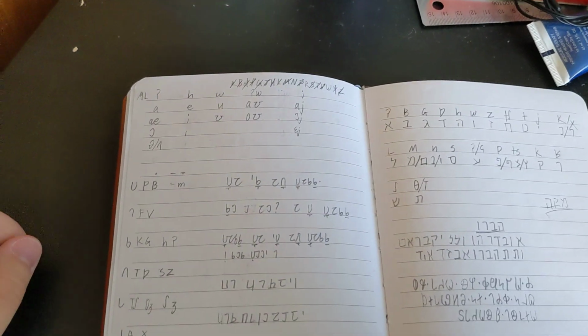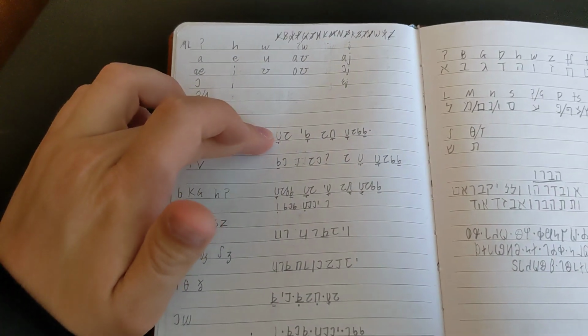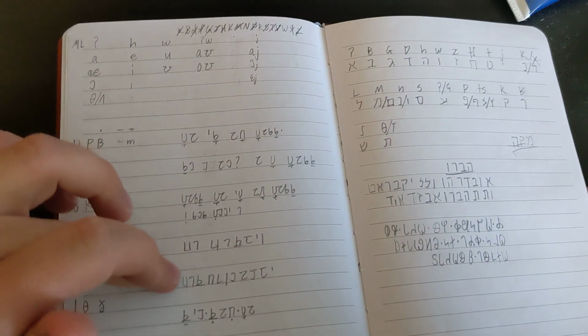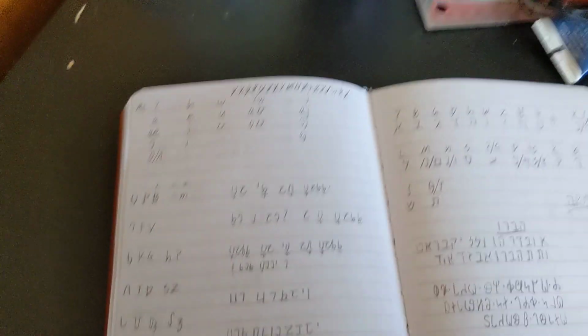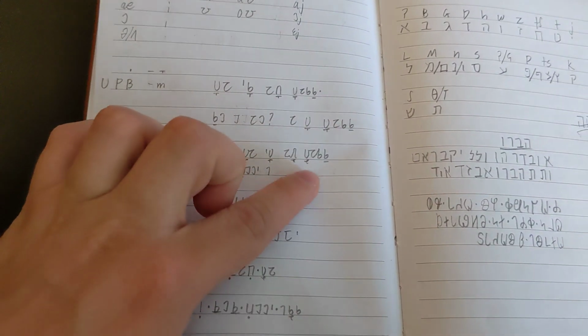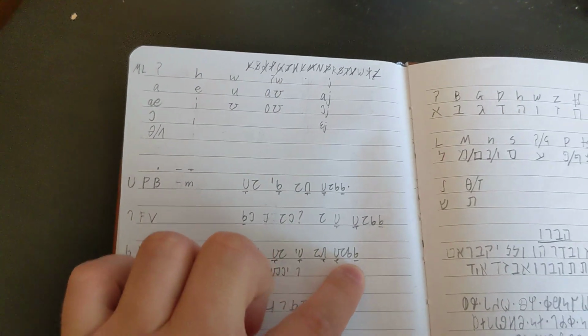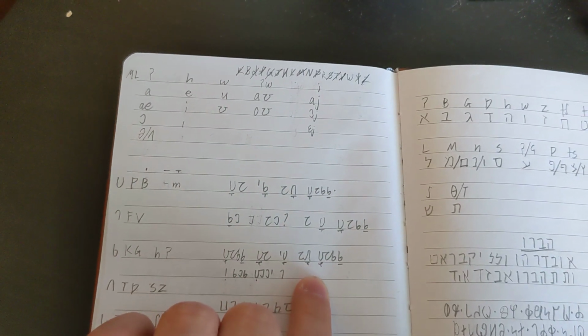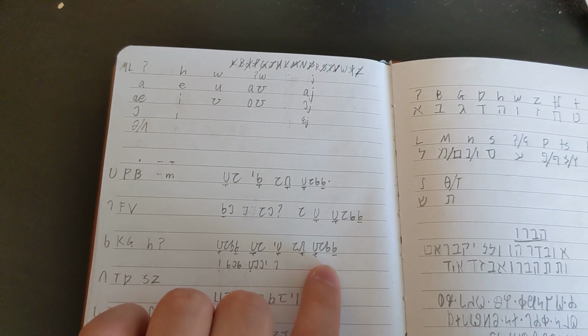However, I changed it because there were a lot of these double consonants, like right here. So what is this one originally?